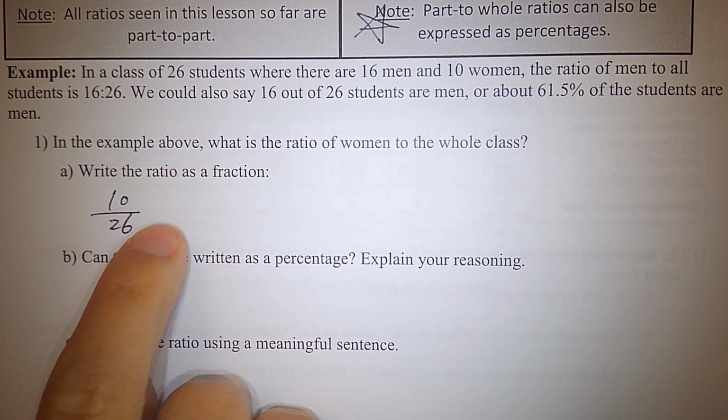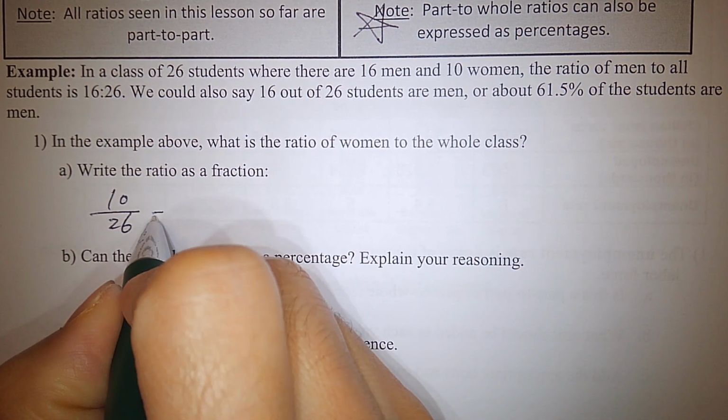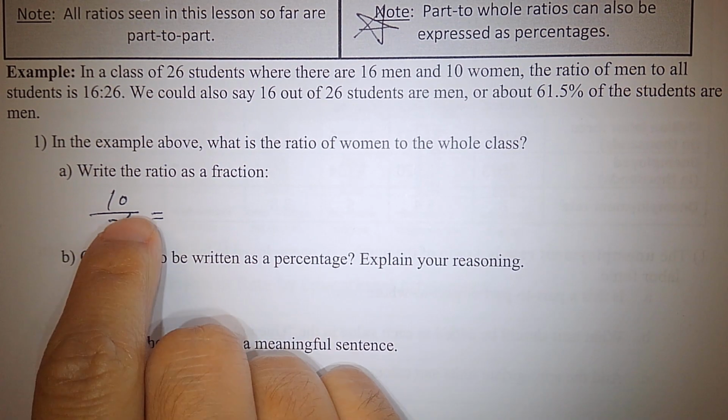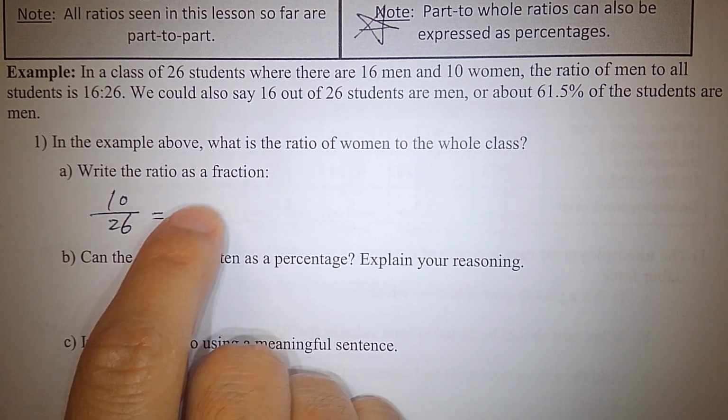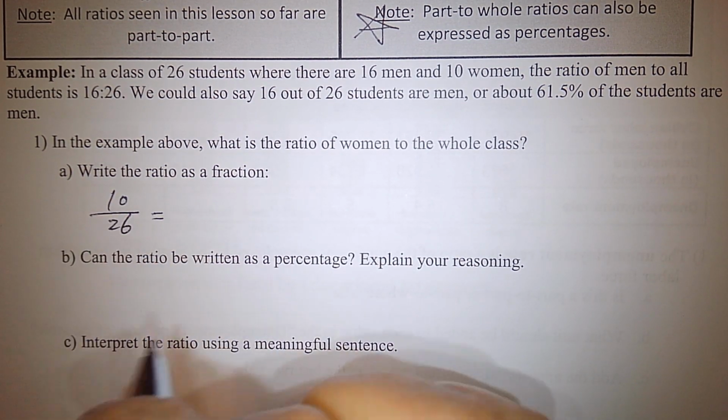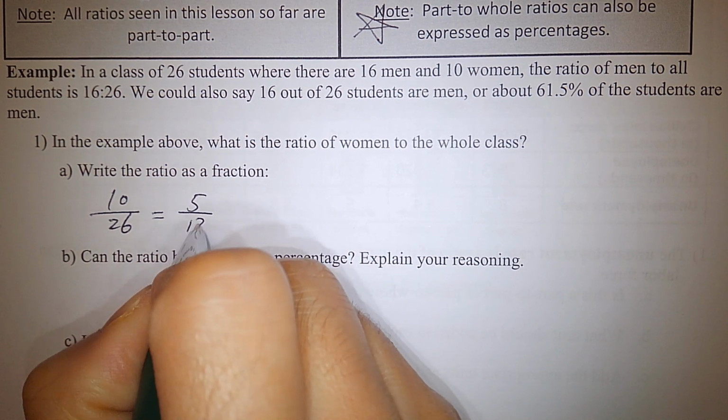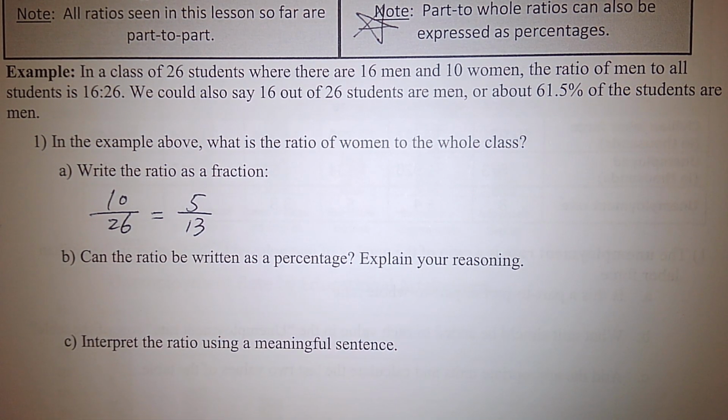As a fraction, can we reduce it? If you want to, that's fine. If you don't want to, that's also fine. It doesn't say you have to reduce it. So 10 out of 26 gives us what? 5 out of 13. Right?